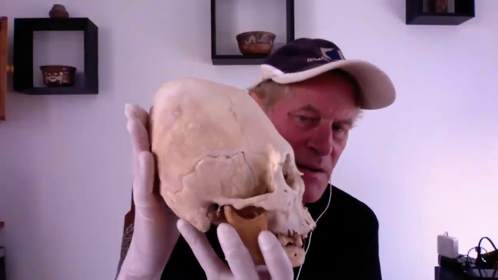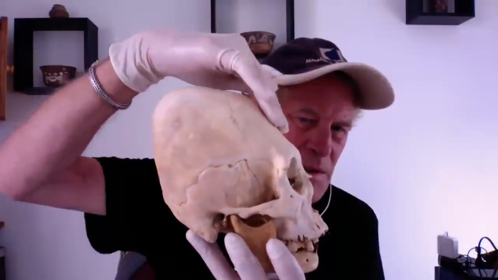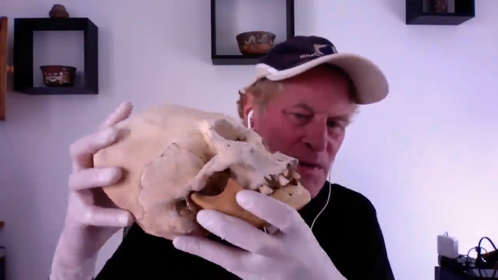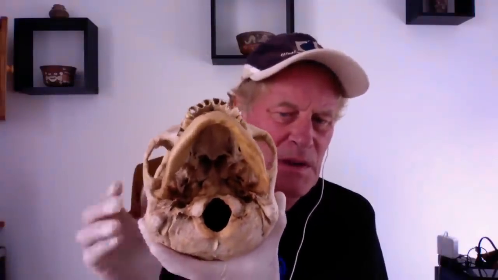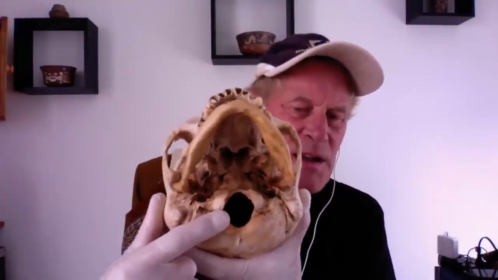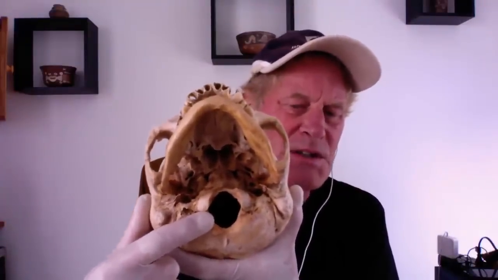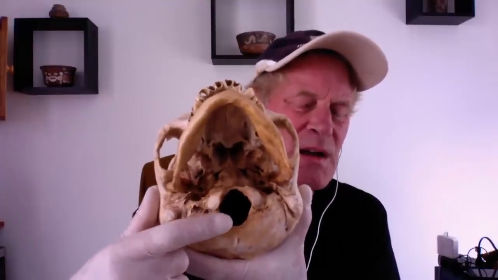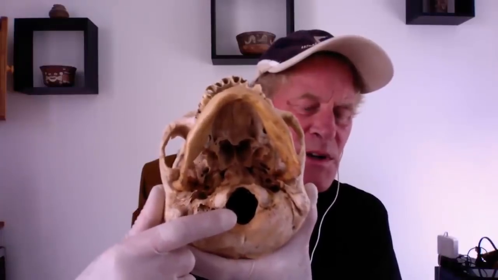Also, there's the foramen magnum, which is where your spinal column enters your skull. So you see, again, this is the one with cranial deformation. You see the flattening of the back of the skull here, and somewhat flattening here. No real bulge here. But then we have the foramen magnum, and that's this right here. That, again, is where the spinal column enters the skull. And it's somewhat farther back. It's farther back than a normal skull, but not extremely.